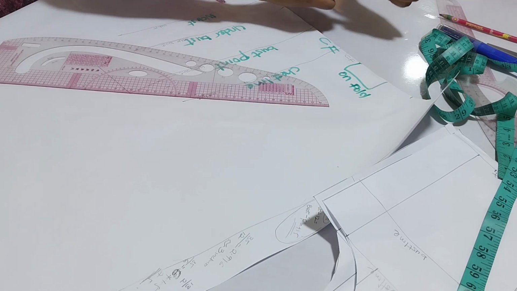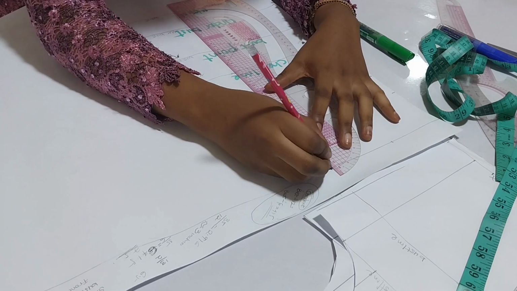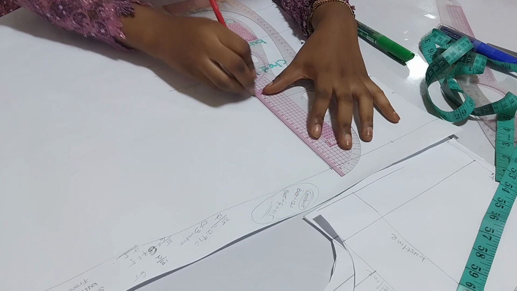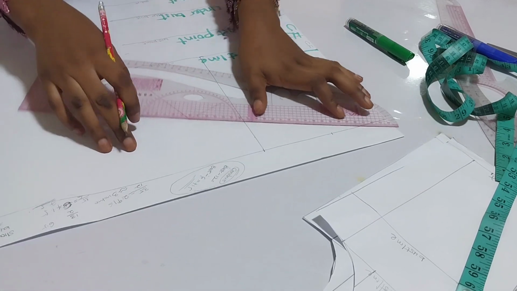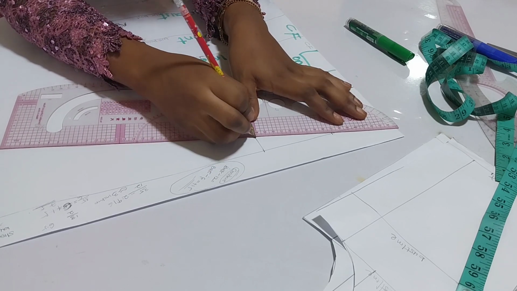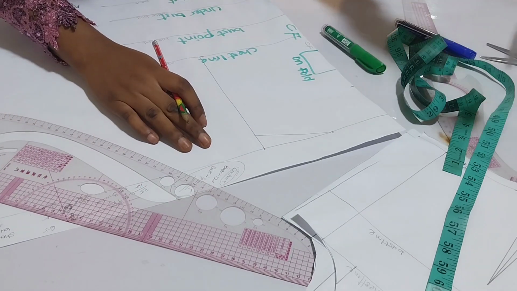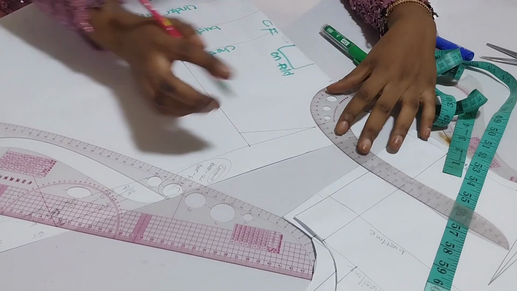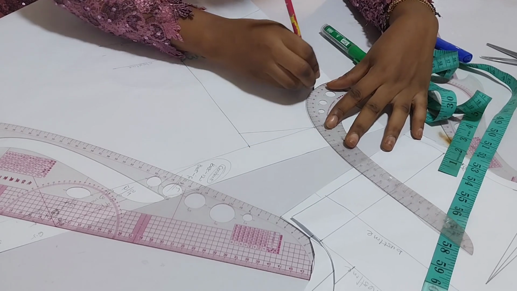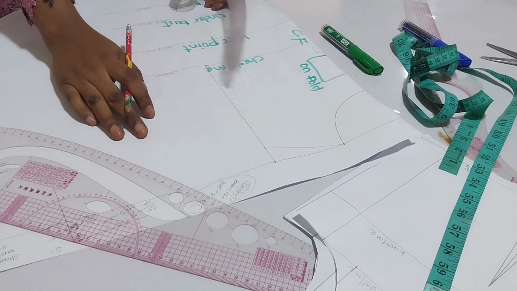I think I'll first use a pencil, then I'll highlight it with a marker. So this is the 6 inches here, and don't forget our shoulder slope. We came down by 1 inch here. You join it like this, and this here is our front neckline.